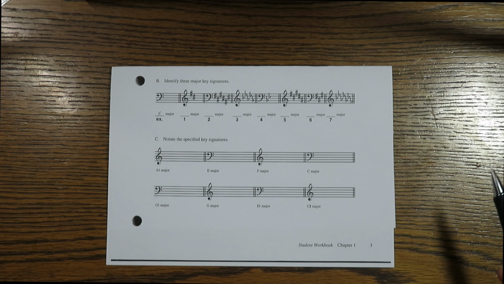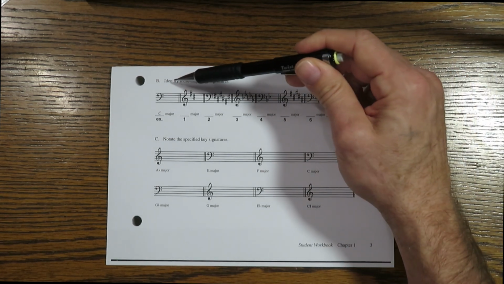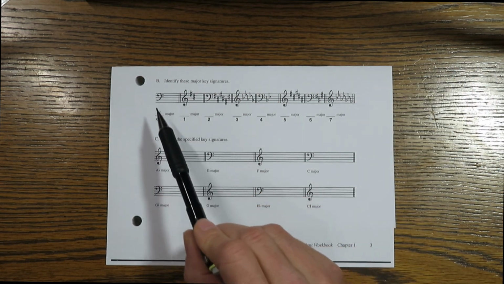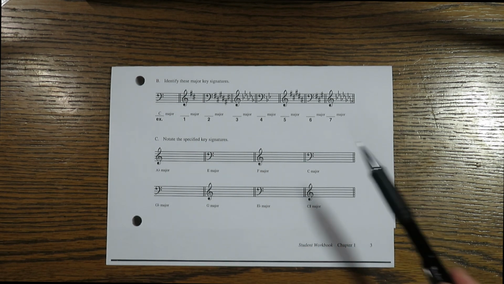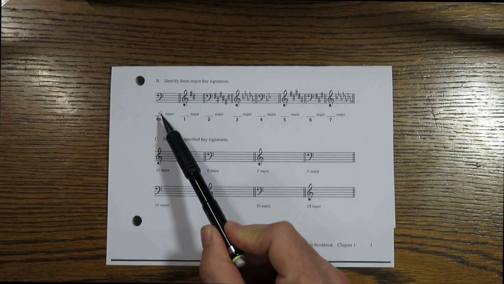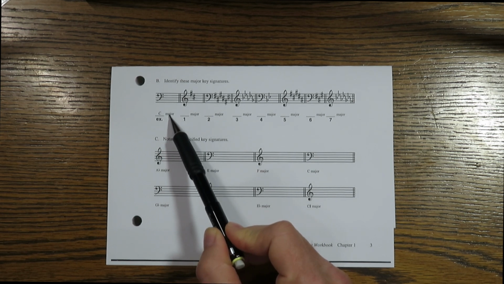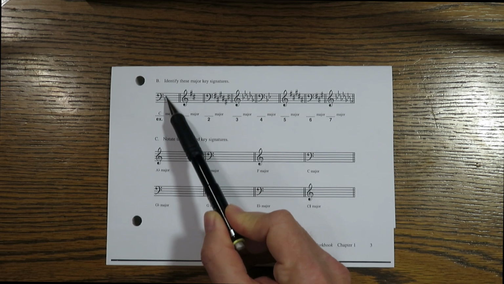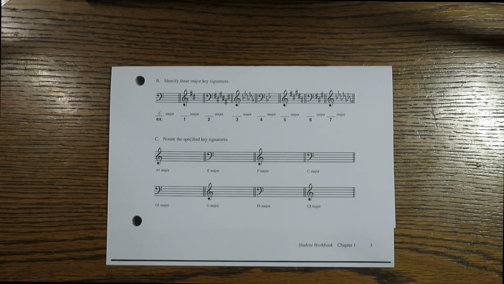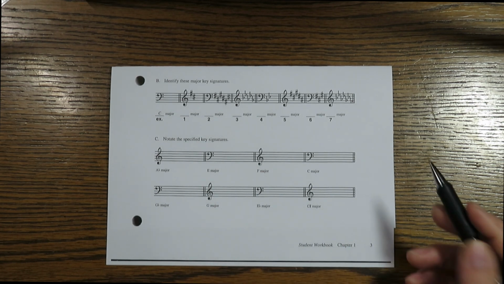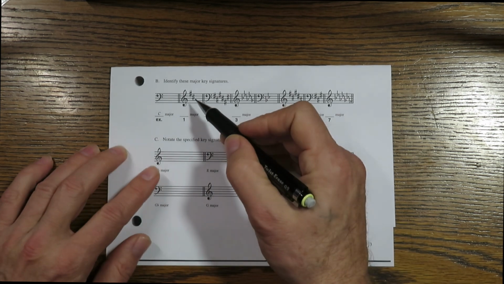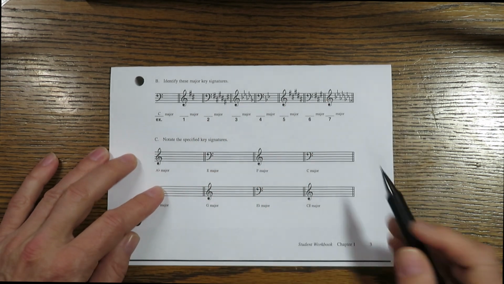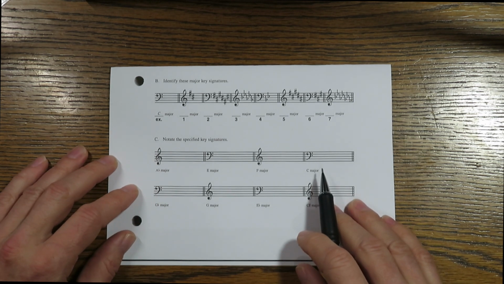Okay, so here we are in part B, and we have to identify these major key signatures. Okay, so the first one, the example, in C major, we have no sharps or flats in the key signature. So I'll do the odd ones, and you can do the evens. So we start out with number 1, 2 sharps.